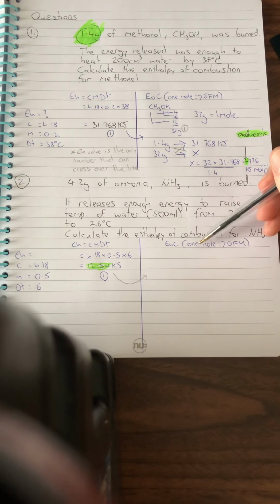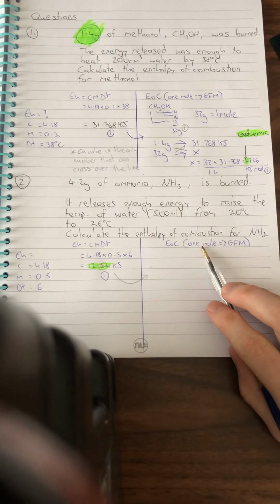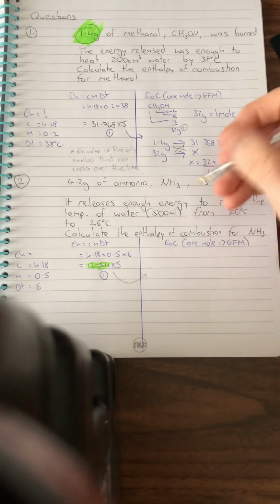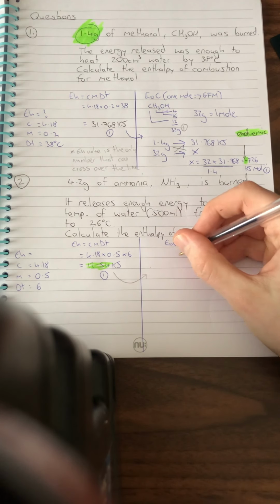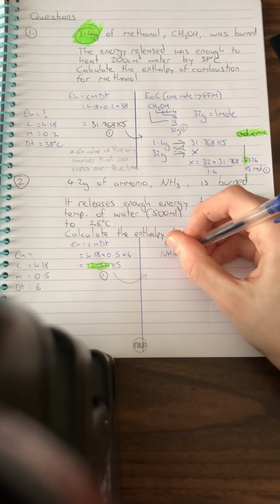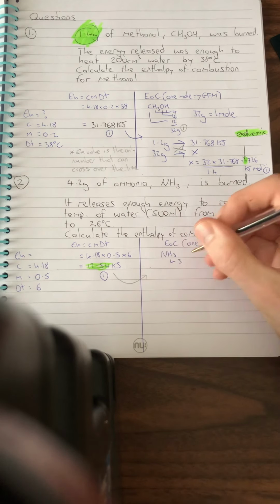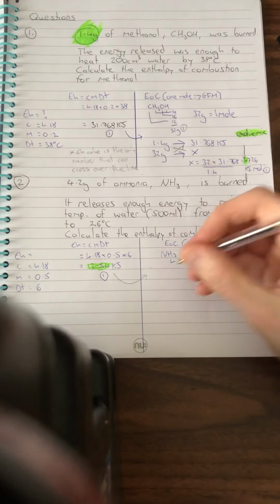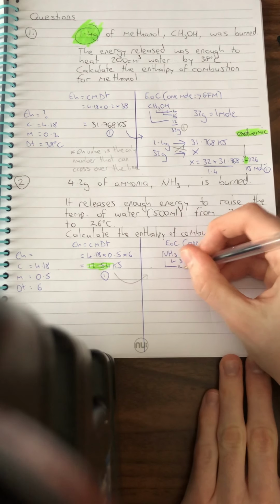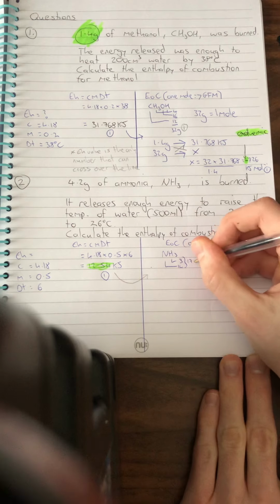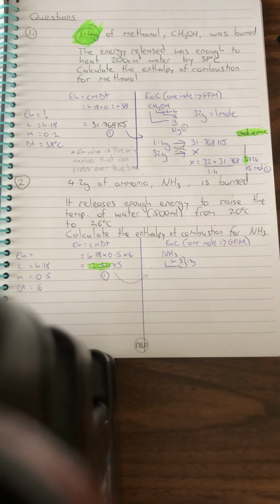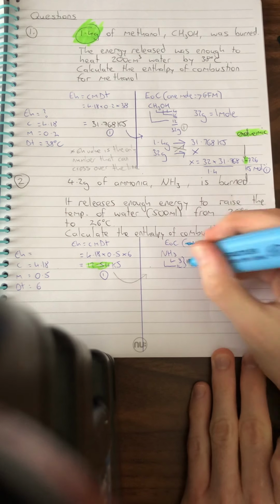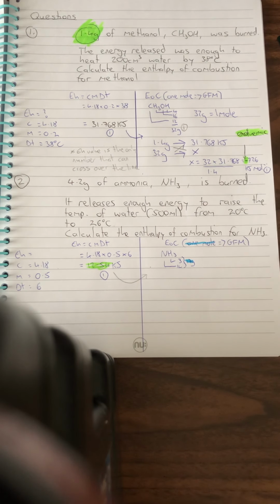Enthalpy of combustion, we're trying to work out 1 mole. How do we work out the mass of 1 mole? It's the GFM. Okay, so ammonia, which is NH3, hydrogen is 1, times 3, nitrogen's 14. That adds up to 17 grams. So again, that's our connection there. 1 mole is 17 grams.